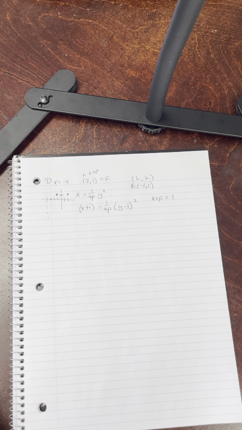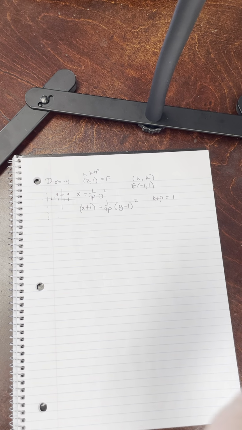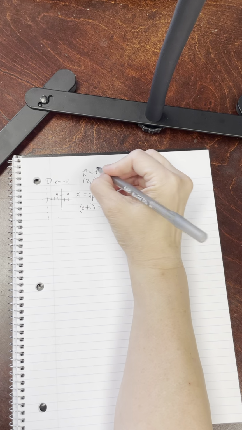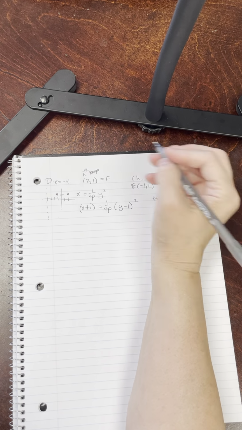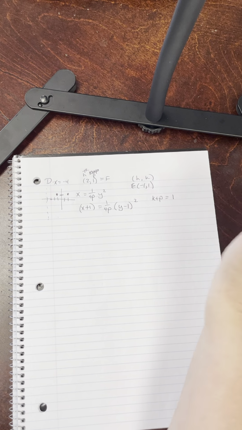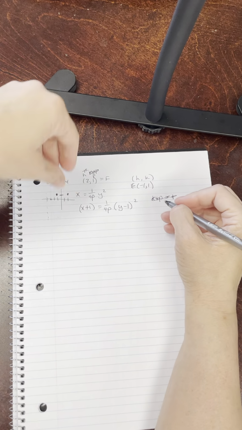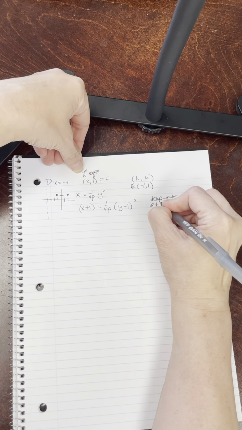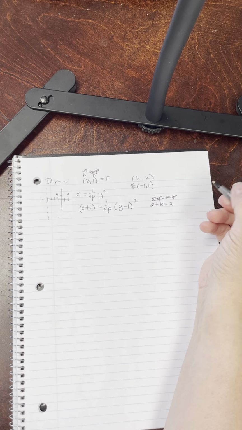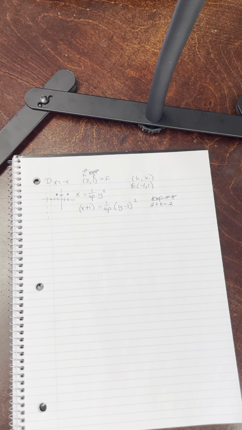Something's wrong. I think I did this backwards. Hold that thought. I am labeling it backwards because the y is what is squared. This should be h plus p, and the h, k is correct. This is where I'm derailing. So it should be 2 plus k equals, still don't like it. Oh dear.